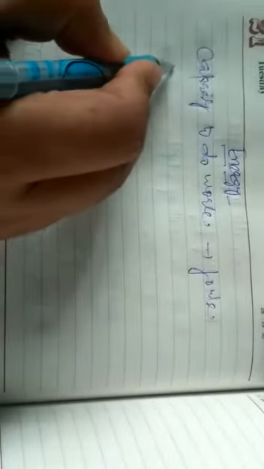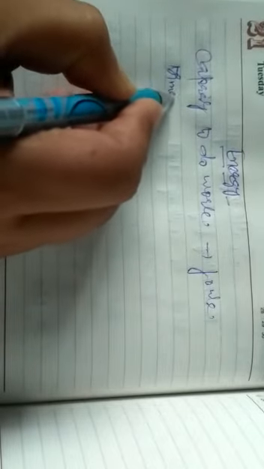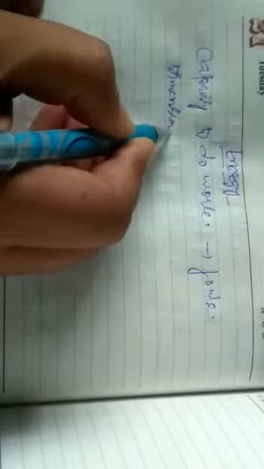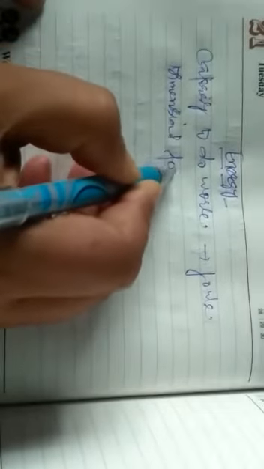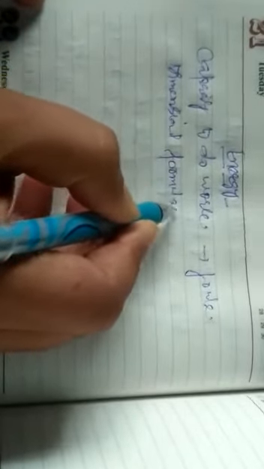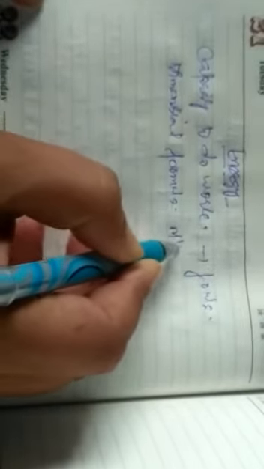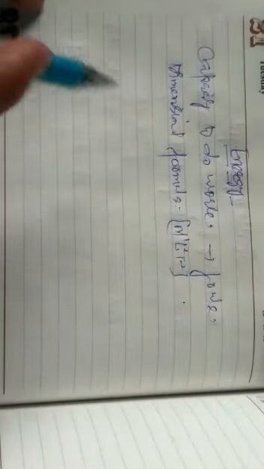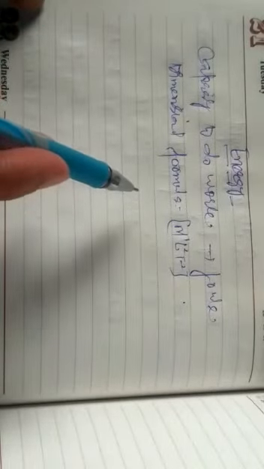And if you take the dimensional formula of energy, that is simply M^1 L^2 T^-2. That is what I mean by the dimensional formula of energy.